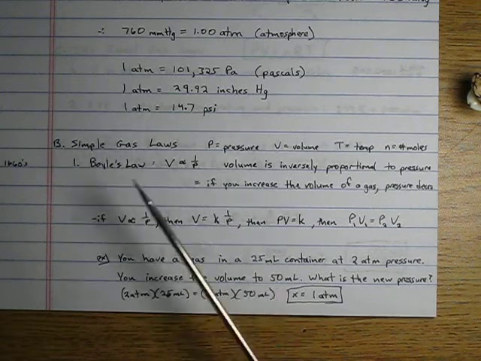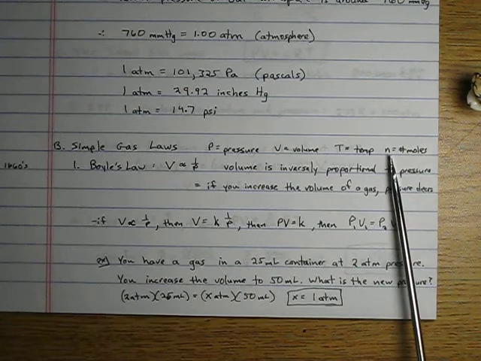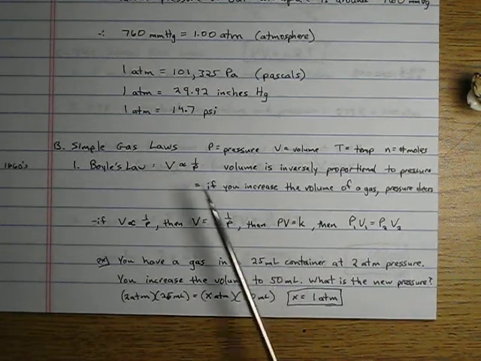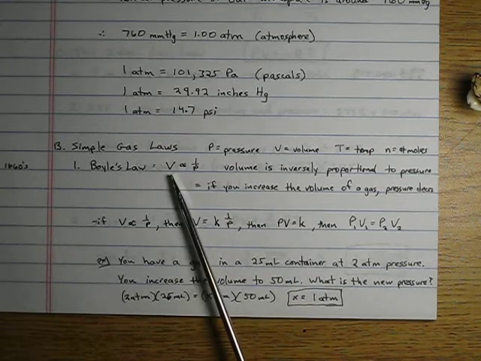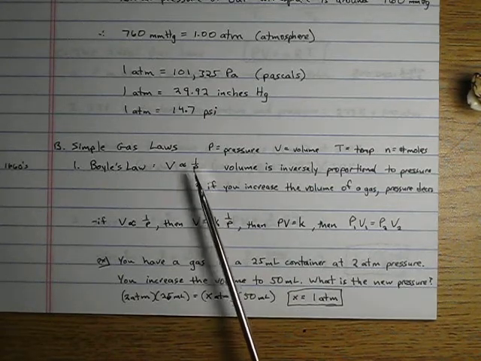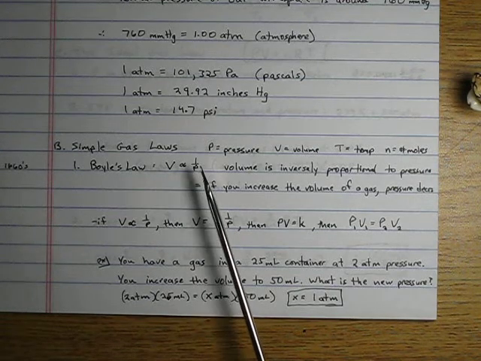So our simple gas laws, and for our symbols, P is pressure, V is volume, T is temperature, N is the number of moles. We'll start with Boyle's law. What Boyle found out is that volume is inversely proportional to pressure. Volume is proportional to 1 over pressure.